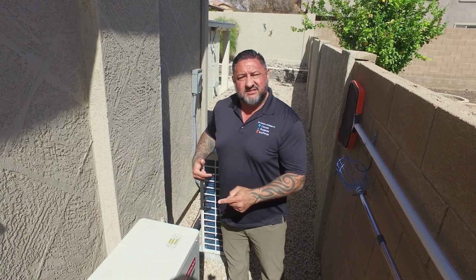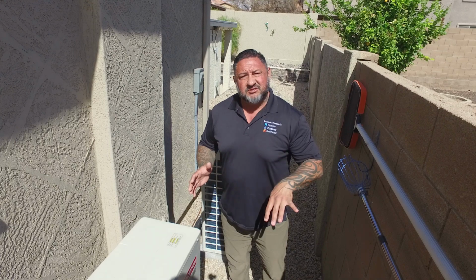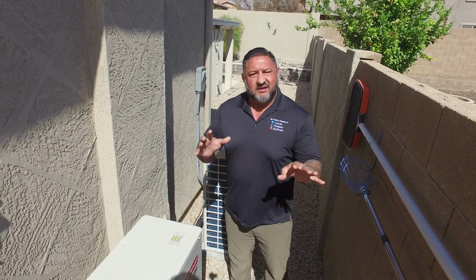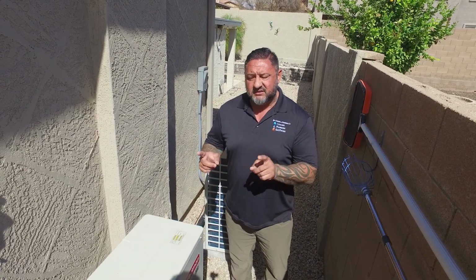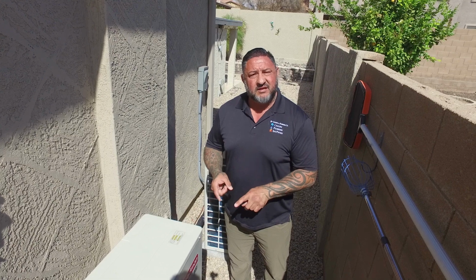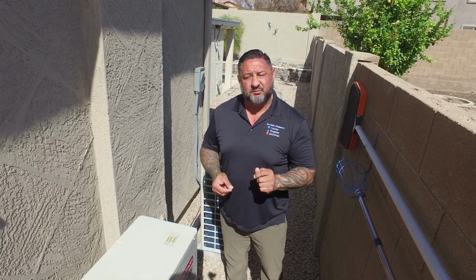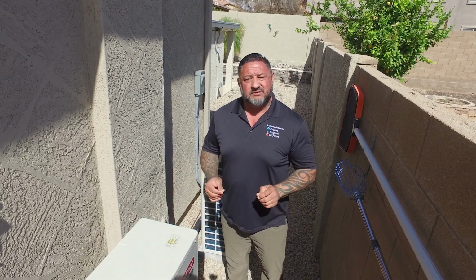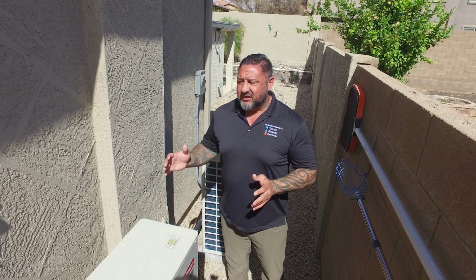And as both of these systems are running and they're discharging this heat, the heat's going to circulate in this area. So if you increase the temperature, then you increase the pressures. If you increase the pressures, you increase the amp draws. So I don't care how awesome our technology gets, I will always make sure that when we install our air conditioning systems, we give our systems as much room as possible to breathe.